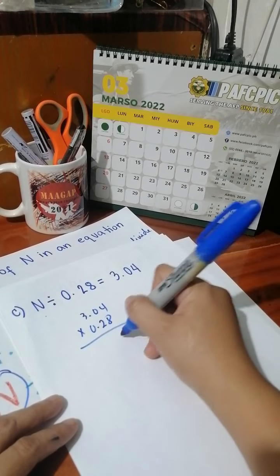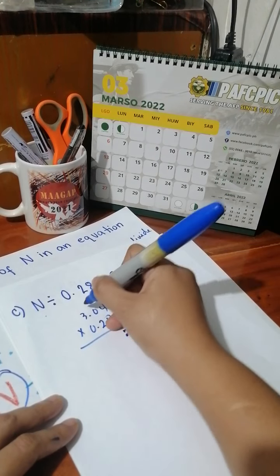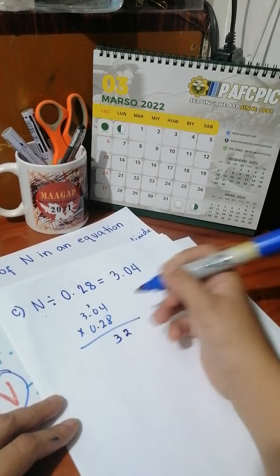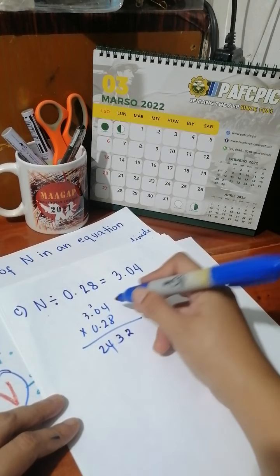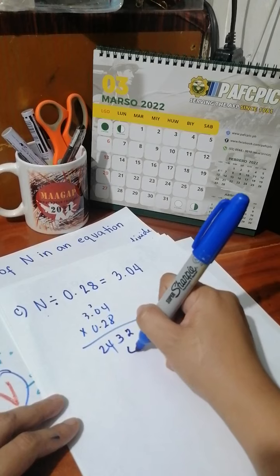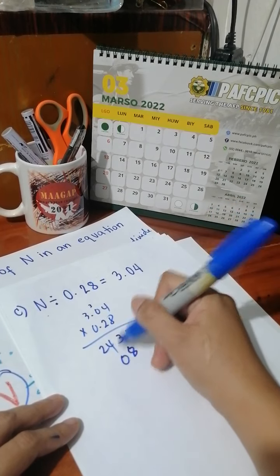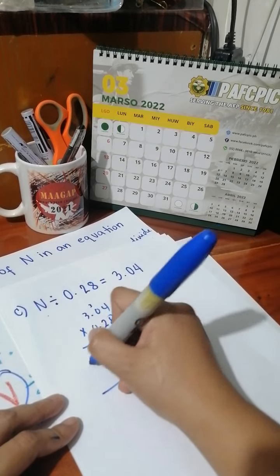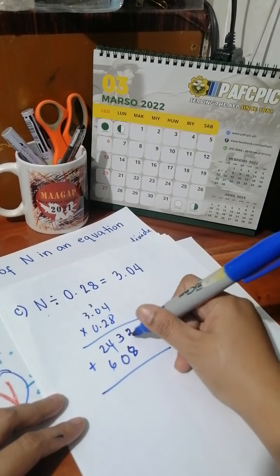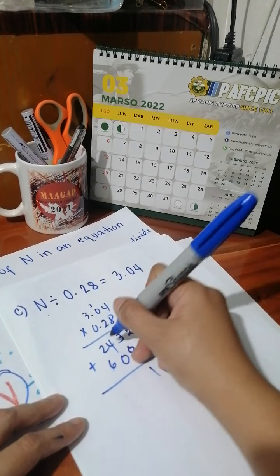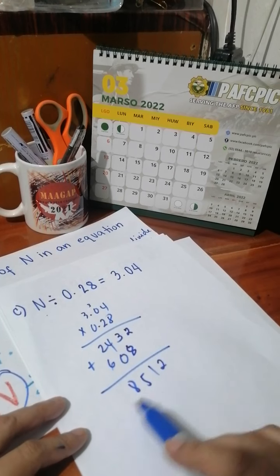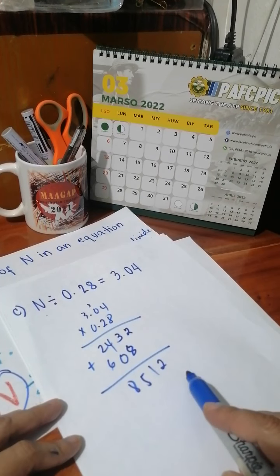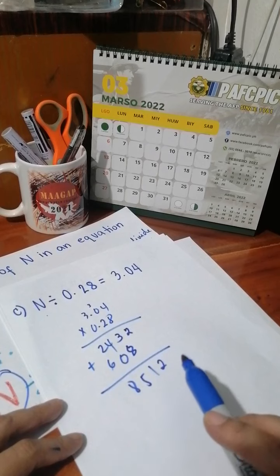So, 8 times 4, that will be 32. So bring down 3 here. And then 24. So, this is 2, 8, 0, 6. Okay, and then after that, let's add. So, bring down 2 here. 11, 1, 5, 8. Okay, so after adding, we have this product, but this is not the final answer yet.